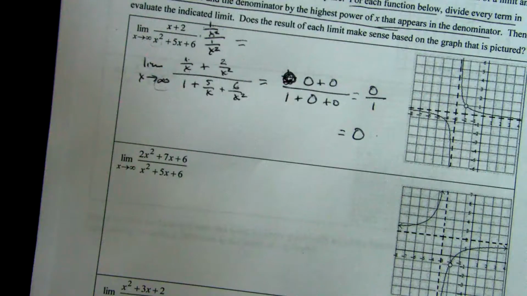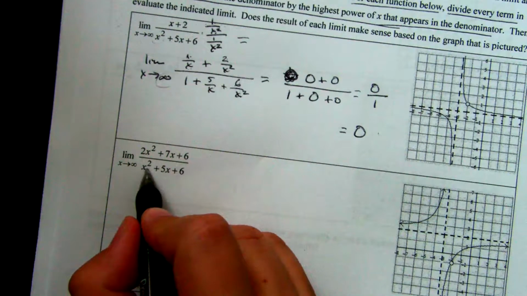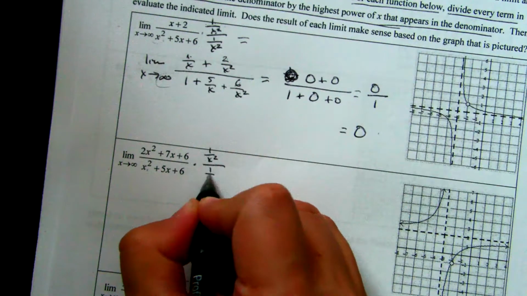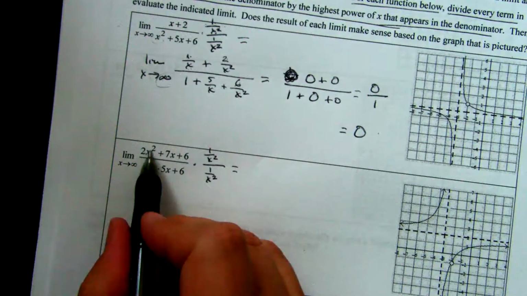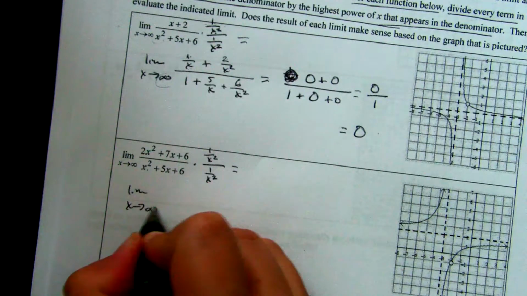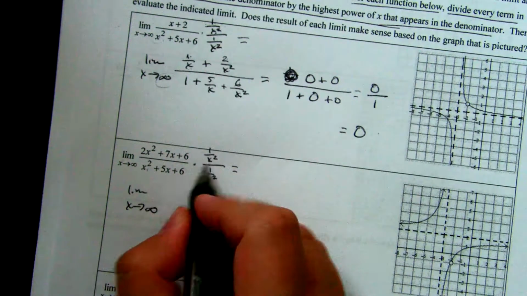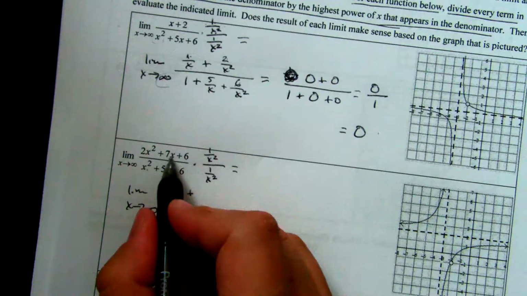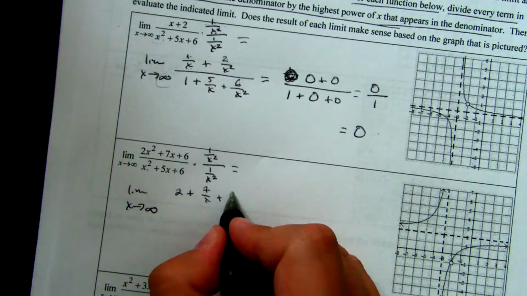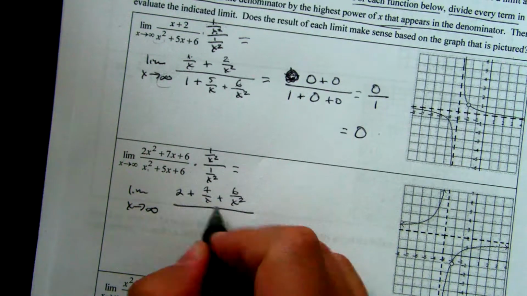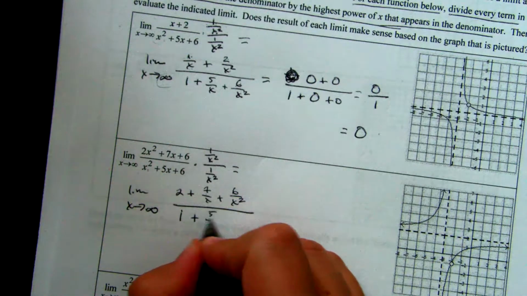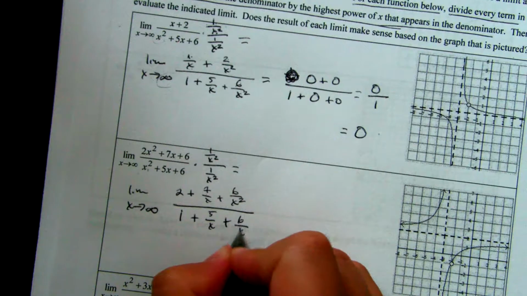Let's try the next one. Highest power in the denominator here is x squared. So we'll multiply by 1 over x squared over 1 over x squared. All right, well, what do I get here? I've got the limit as x goes to infinity, 2x squared over x squared, so that's just going to give me 2. 7x over x squared is going to give me 7 over x. 6 over x squared is just 6 over x squared. x squared times 1 over x squared is 1. 5 over x, 6 over x squared.